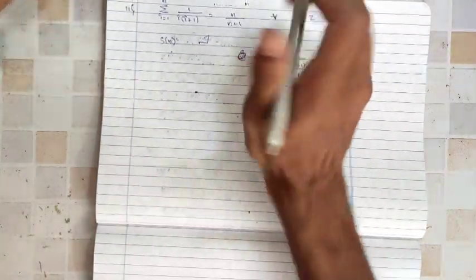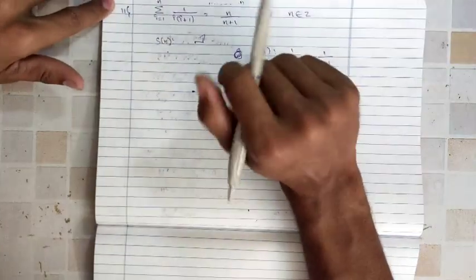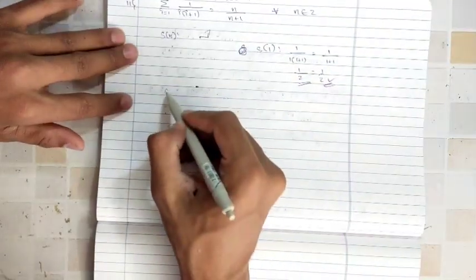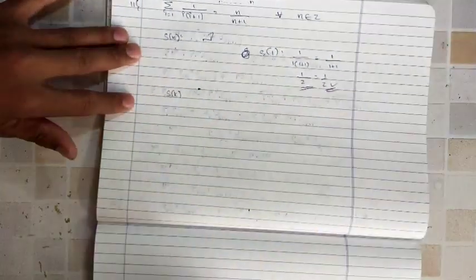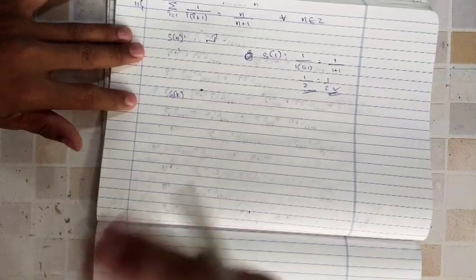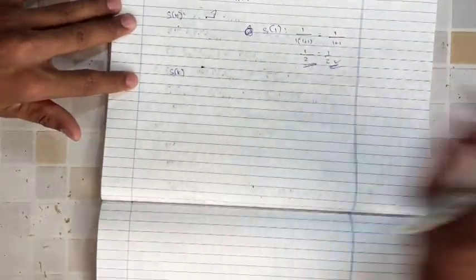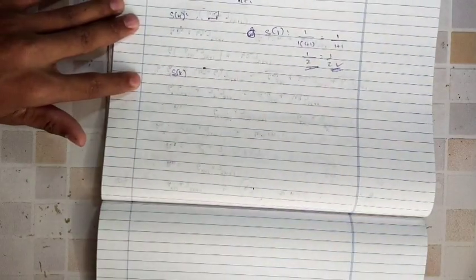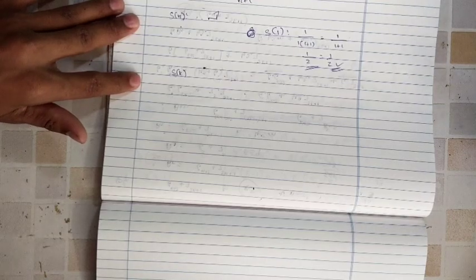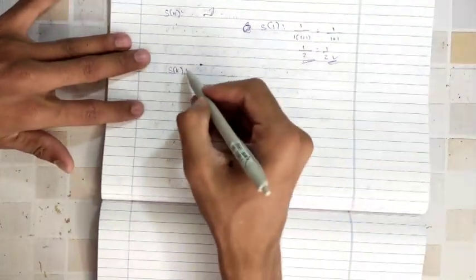So first we will write S of n is true for all n greater than or equal to 1. Then I will say S of k is also true for n equal to k, where k is greater than or equal to 1. Now I have to take the assumption, so I have to write. So how will I write?